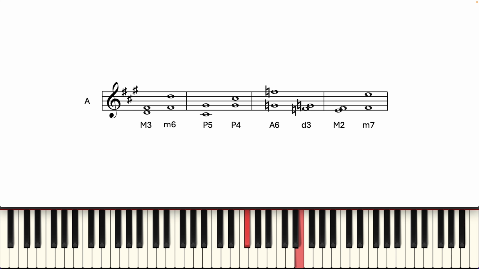And to double check that, either you count the semitones or you assume your major scale starts temporarily from here. 1, 2, 3, 4, 5, 6, 7. That's major. Yeah? And that's minor seventh. And so it also checks out.